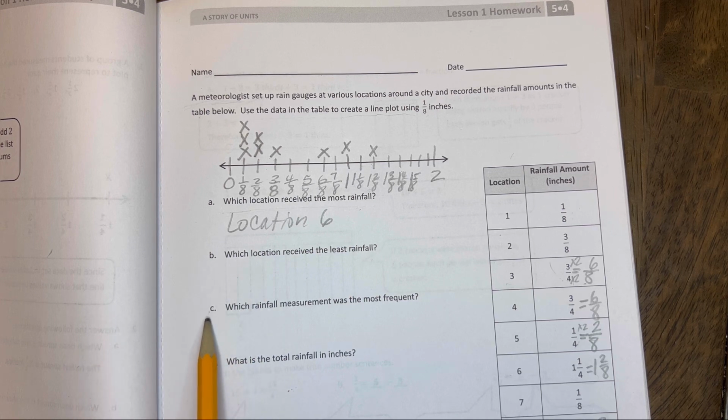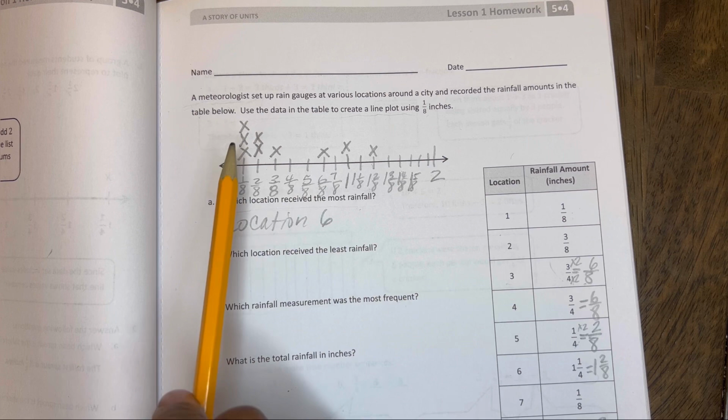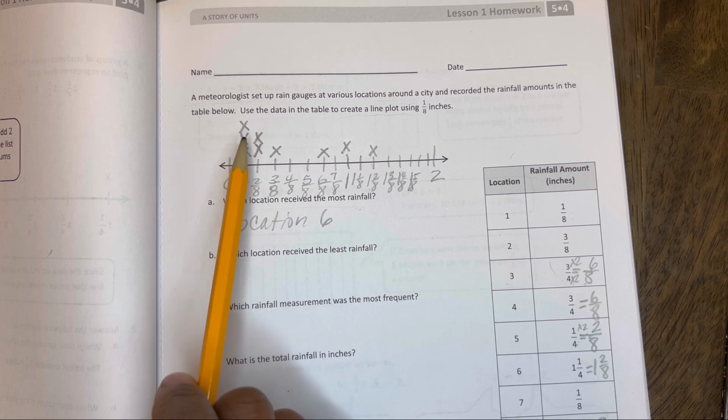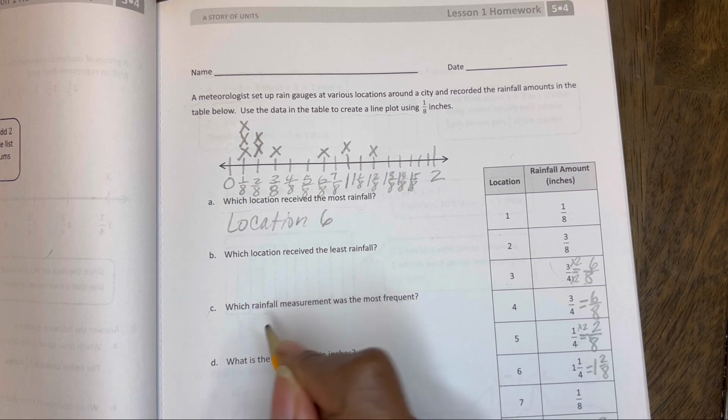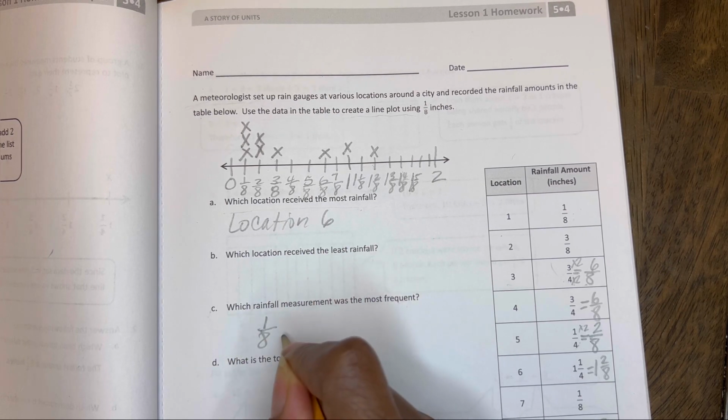C, I'll do C for you. Which rainfall measurement was the most frequent? So what does that mean? Which one kept repeating? So the measurement that kept repeating, if you go here, you see 1, 2, 3 X's. So you would say 1/8 inches.